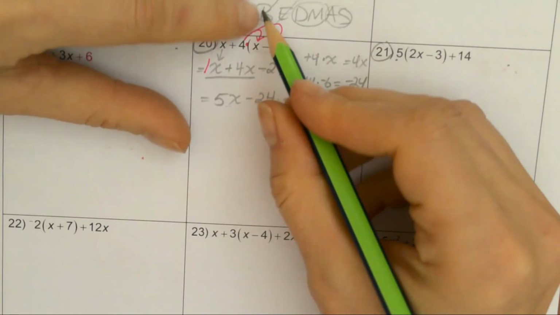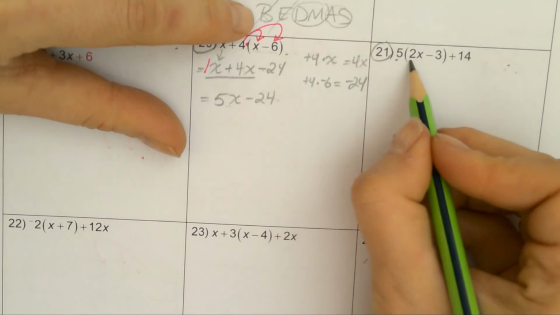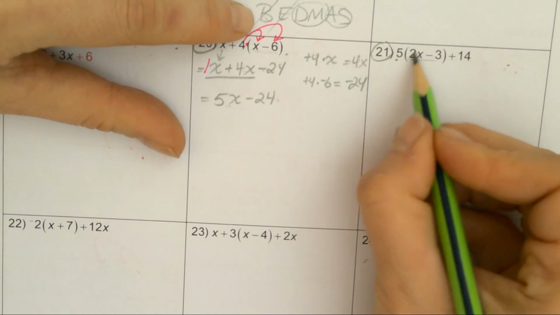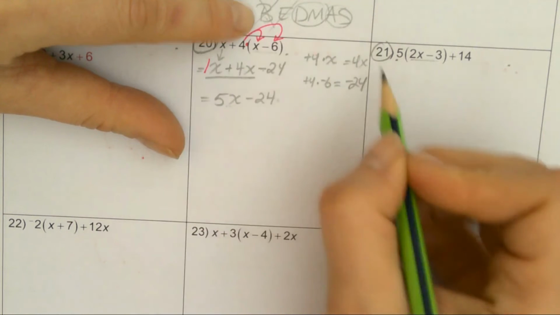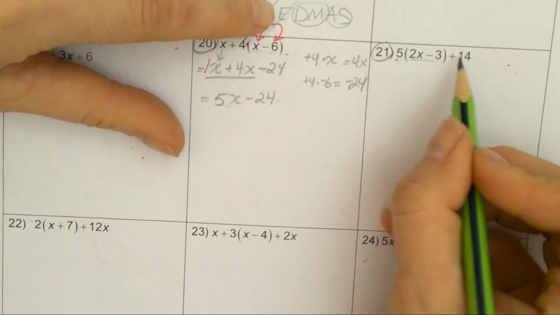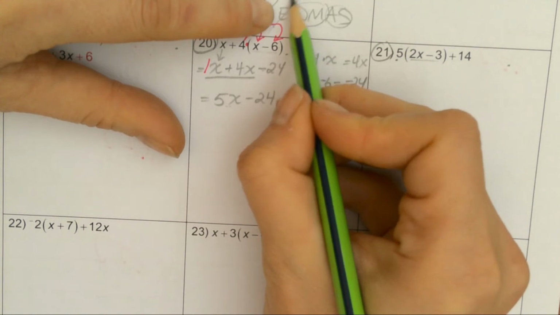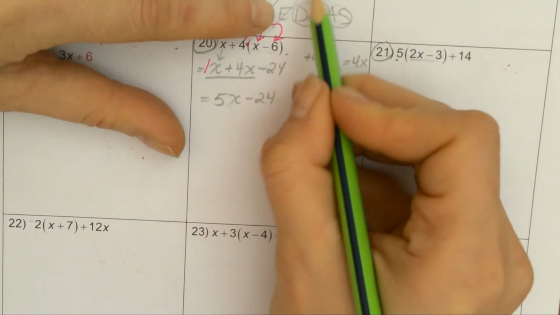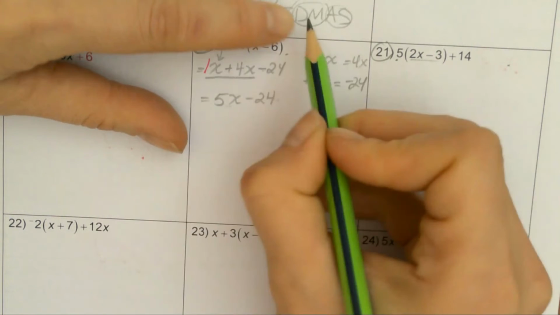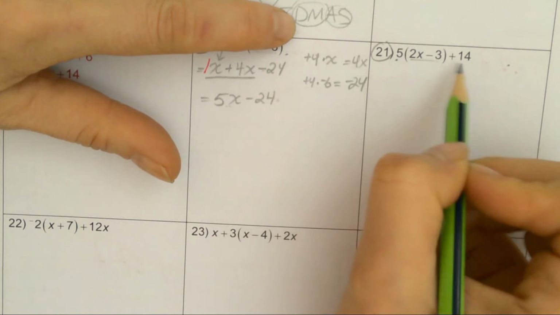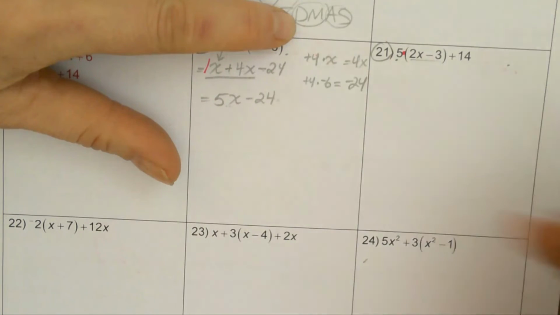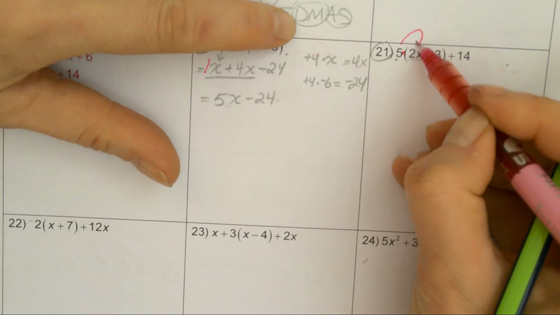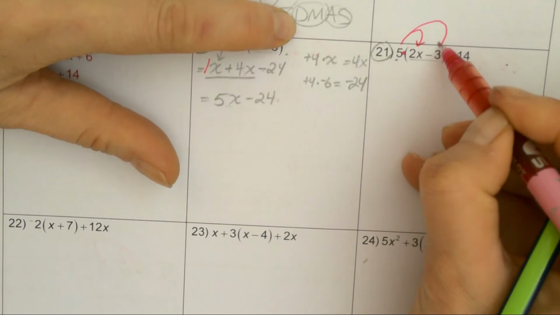BEDMAS. Inside the brackets, I cannot do anything because this one does not have an x, so they are not like terms. Do I have exponents? No. Exponents might look like something with an exponent at the top. Divide and multiply, I don't see any, but wait, multiply is hiding here. So I have to distribute the 5 to everything inside the brackets.